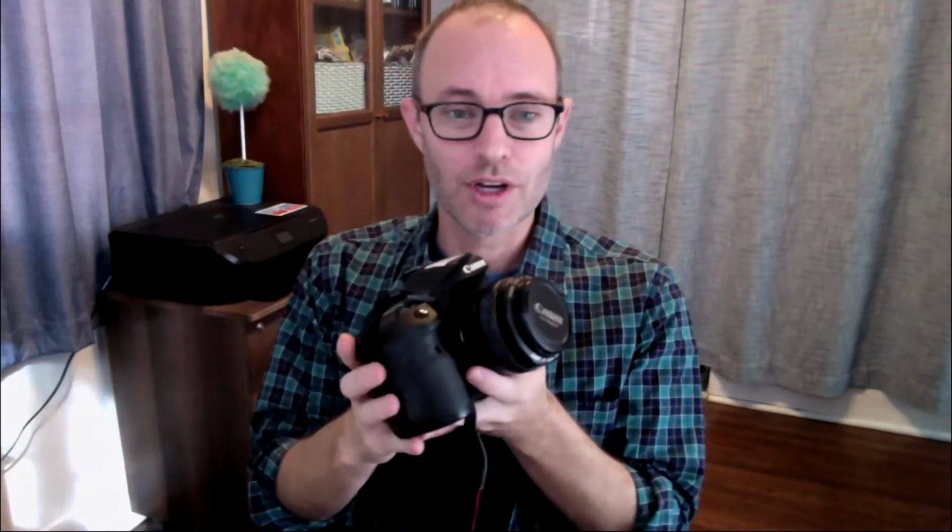I hope you have a camera of some sort with you. It can be a camera like this, which we call a mirrorless camera, or it can be a camera like this, which is an SLR, or you can just have a phone or a tablet, as long as you have something to take pictures with.